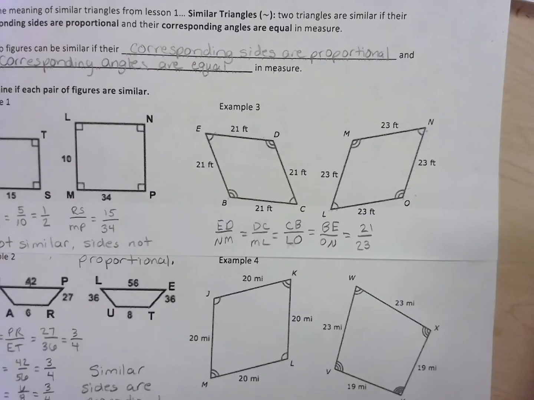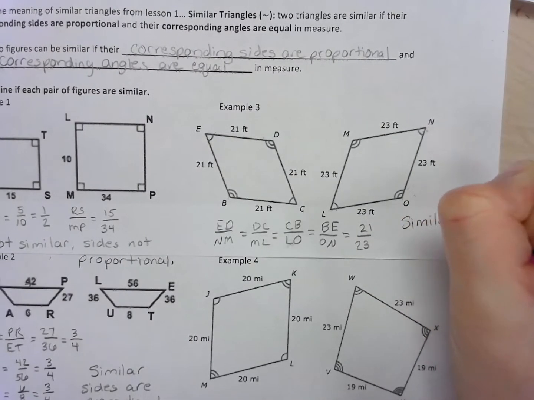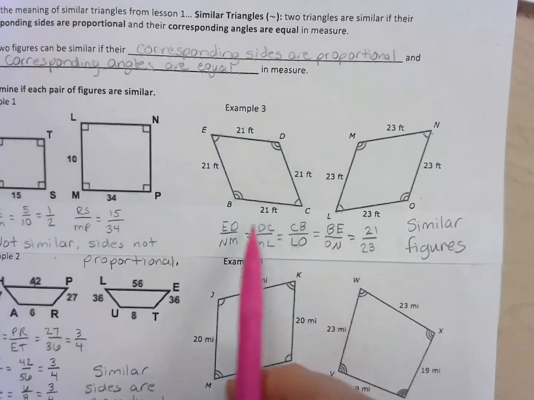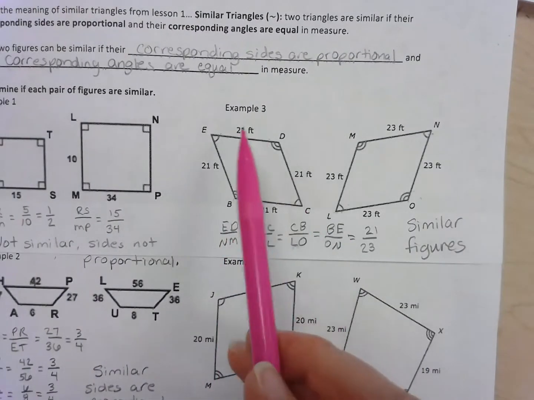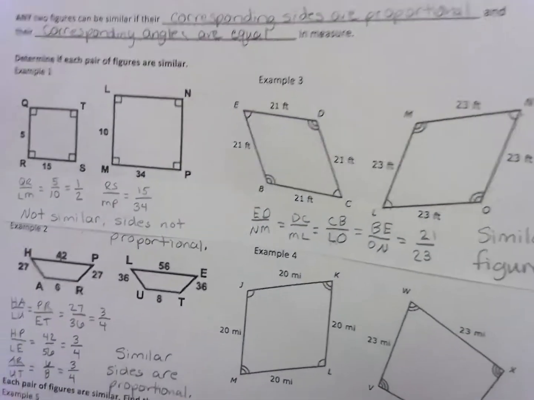So we do have similar figures, because of those proportional sides and our corresponding angles are congruent. Let's look at our last one, number 4.